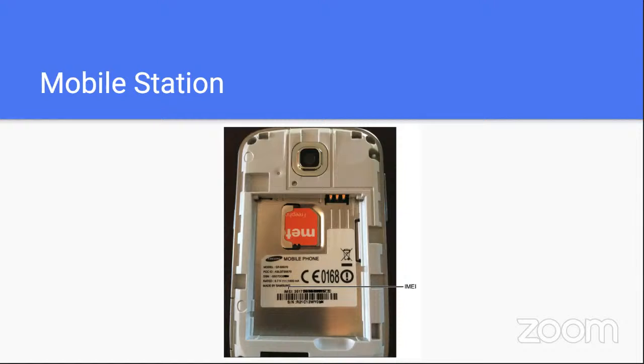The Universal Integrated Circuit Card is a smart card that identifies a subscriber on a GSM or UMTS network. For GSM, this is the SIM card. For UMTS, it's a universal SIM card. A mobile equipment identifier, MEID, is an internationally unique number for CDMA devices that was previously called the electronic serial number. The number has the manufacturer code and a serial code for that device.